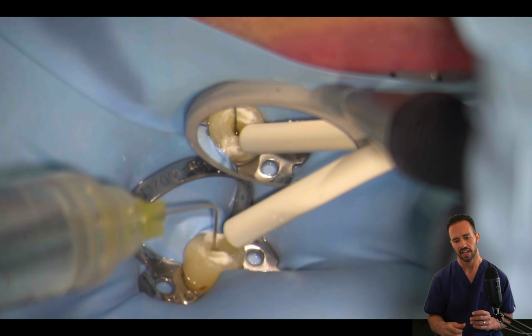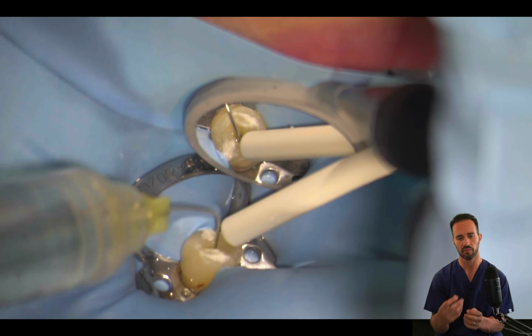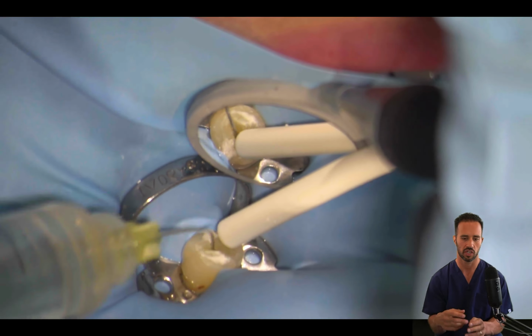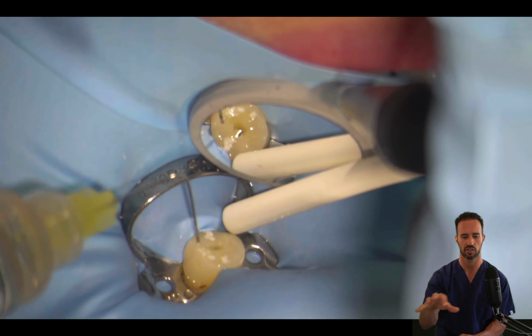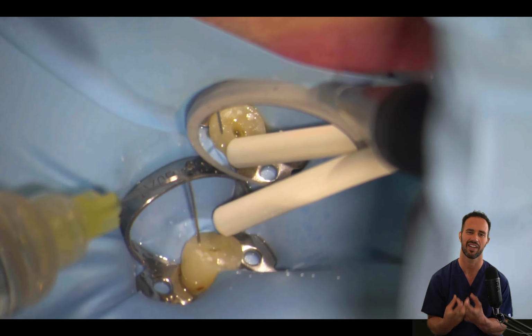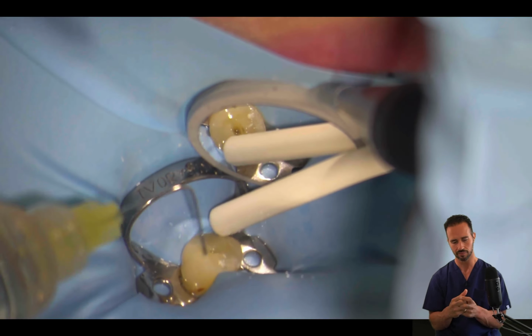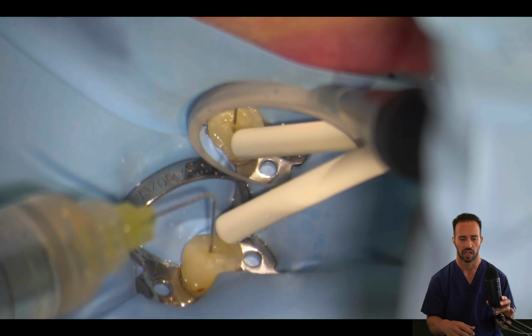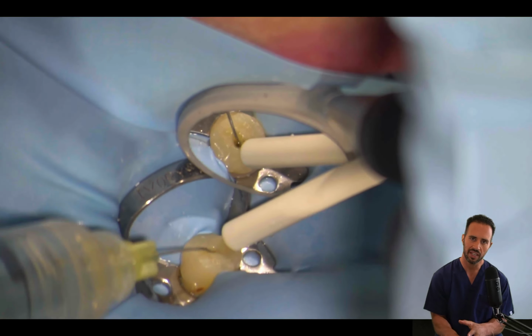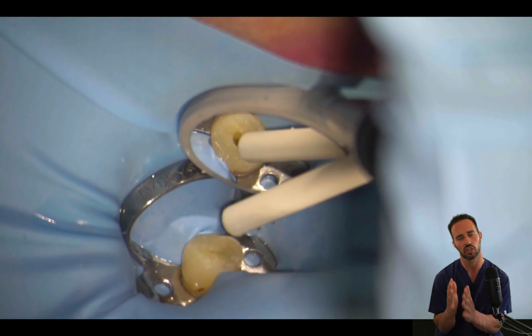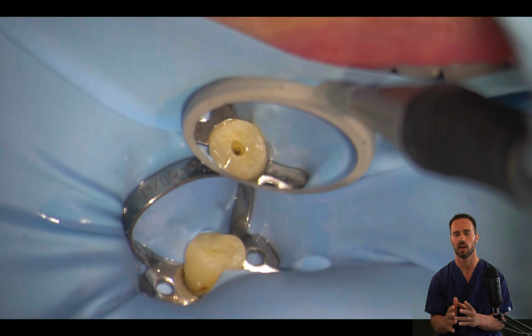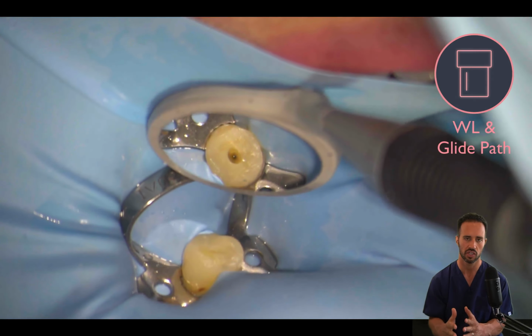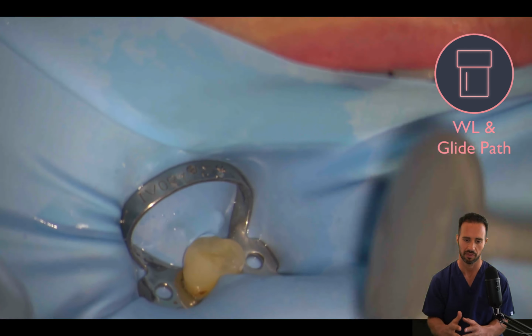Okay, and if you get some debris, don't be shy about putting some hypochlorite along the surface of the tooth just to dissolve that debris and make sure we're working with a nice clean area. Okay, so now we can see that we're in the canal. We have a nice initial shape in the coronal third of the root. Then we're going to proceed to our working length determination and our glide path preparation.